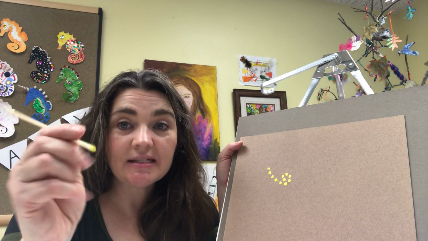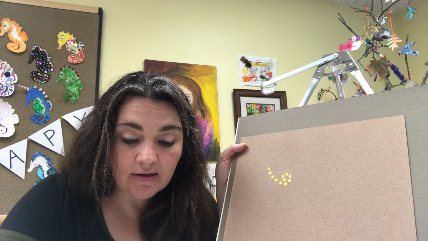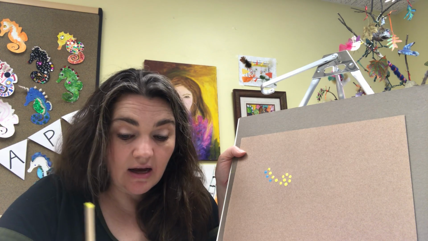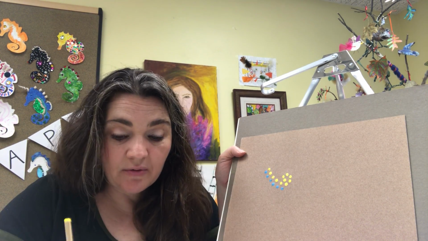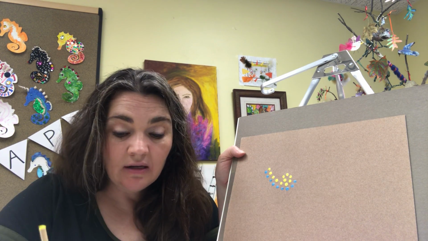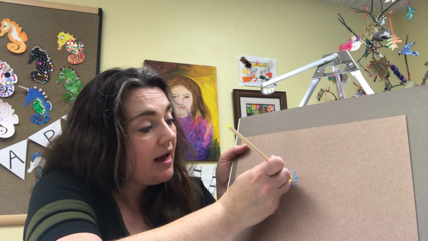So what I'm doing is I've got some paint, I've got a wood dowel. You could use the end of some kind of utensil. You could use the end of a paintbrush. I even used a knitting needle at Covenant one time. I had all these knitting needles donated. They were all great sizes and they were really nice to hold on to.